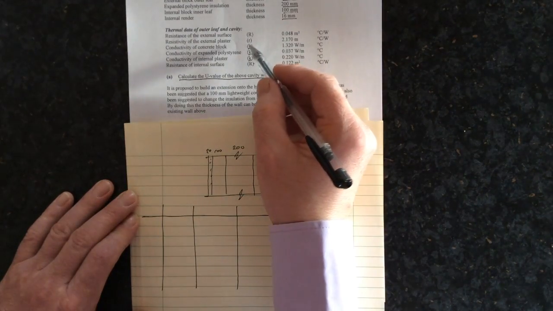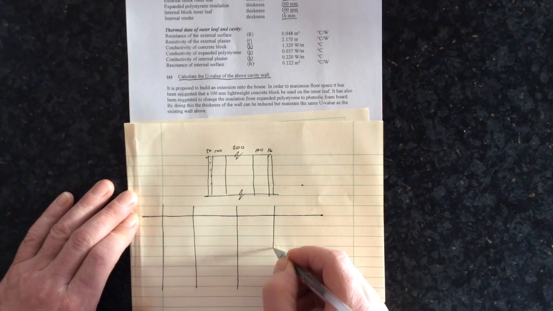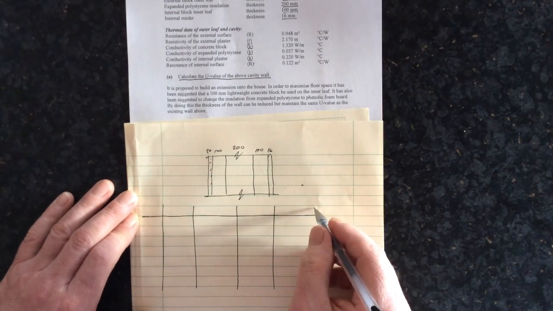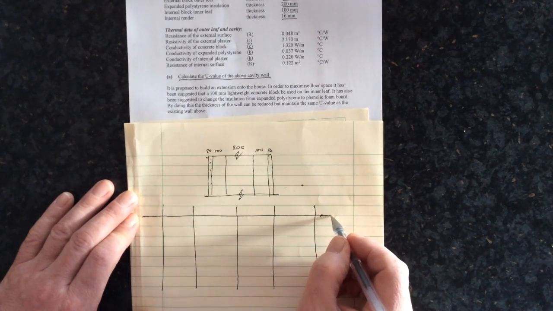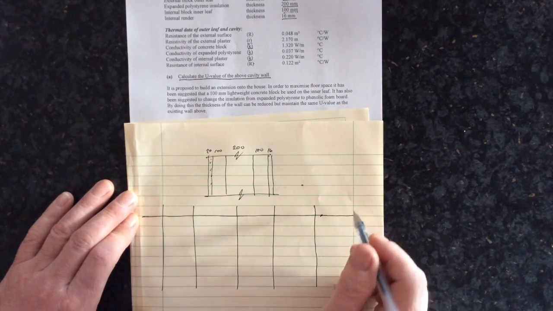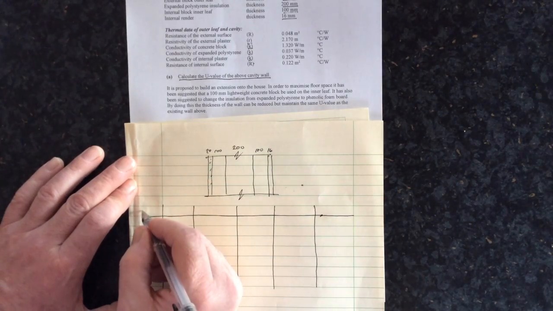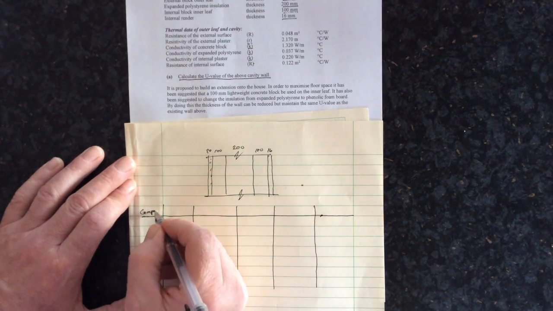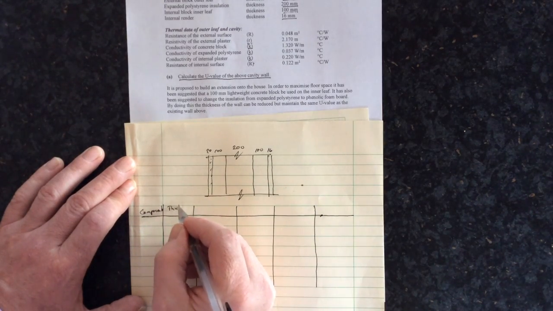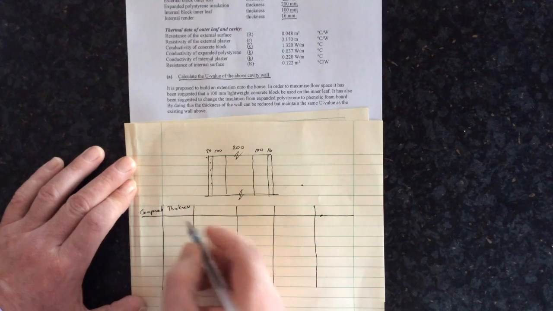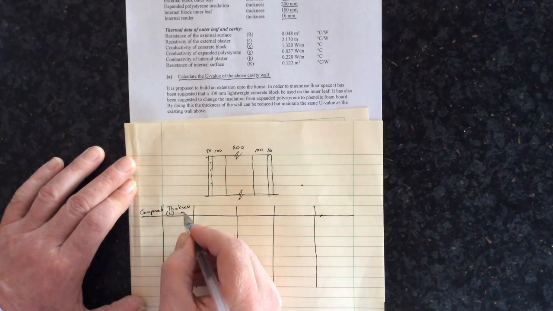And you're told the resistivity also of one of the materials, so you have to have resistivity in there as well. And we have to calculate the resistance. And I would always leave space on the right hand side here for calculations. So these are your components. Then you have the thickness, and the symbol I use for thickness is L, and the units will be meters.